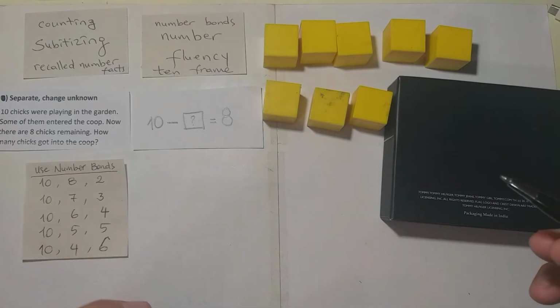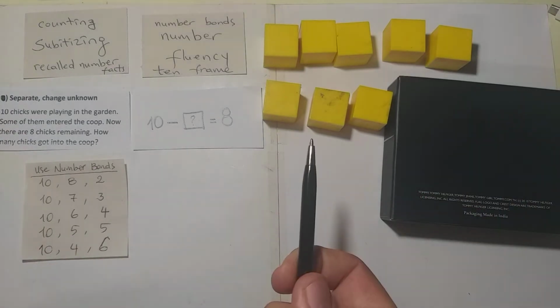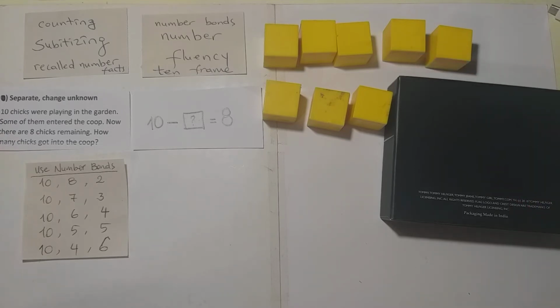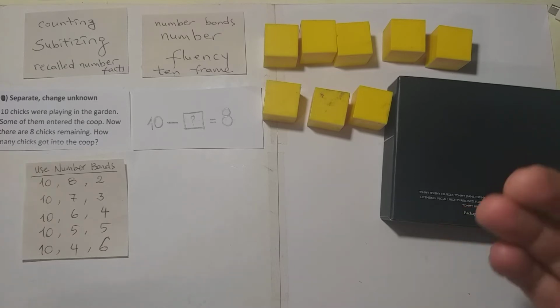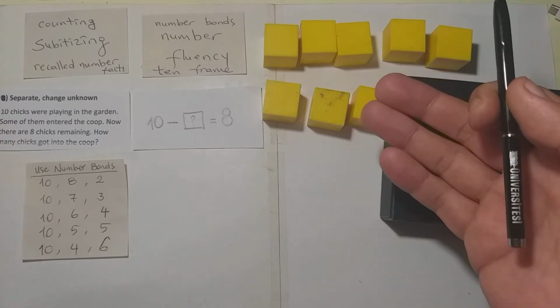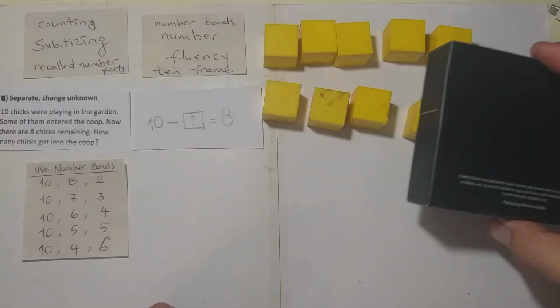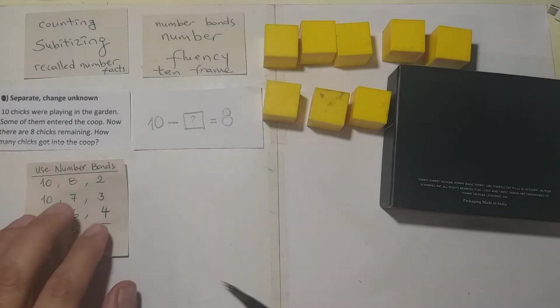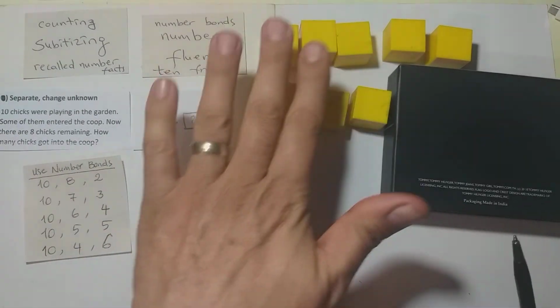The children use some counting strategies like counting on from 8 to 10, or they may count back from 10 to 8 to find the answer 2. Or after a while, they may memorize this fact and then use these number bonds. If the initial amount is 10 and this is 8, then it should be 2.